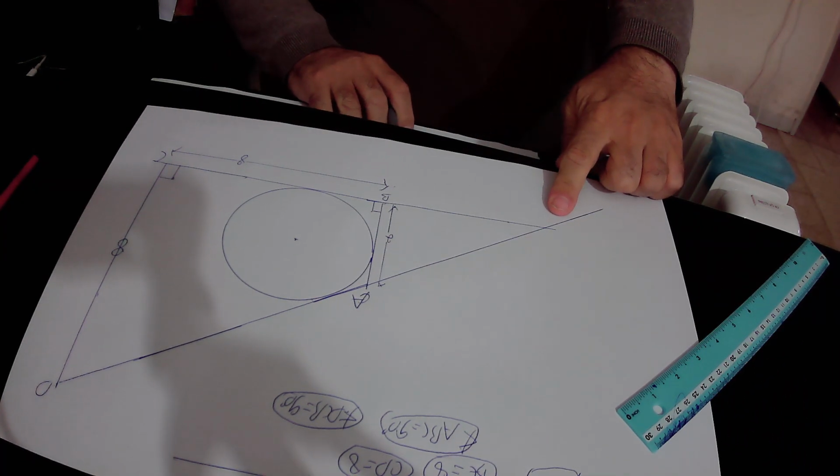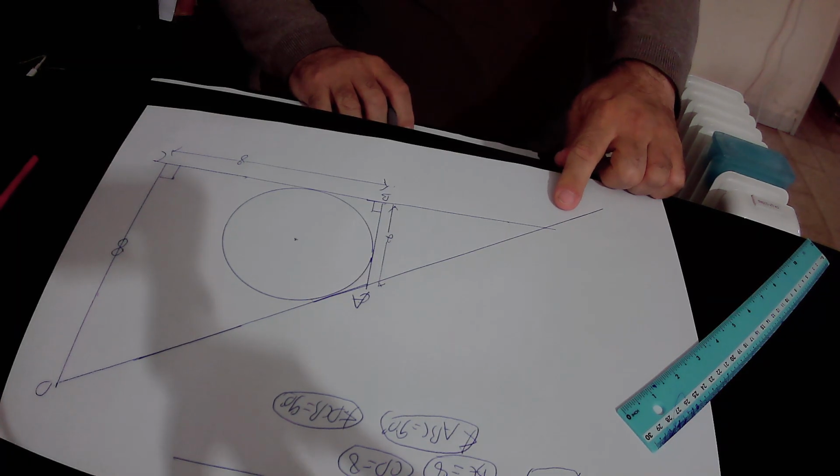So this is their touching point. We define the touching point as point M.